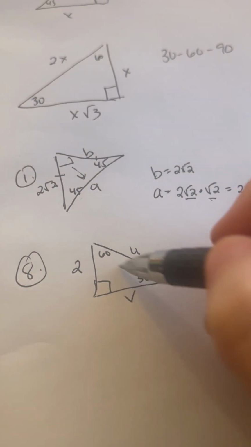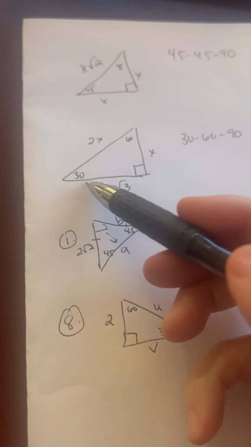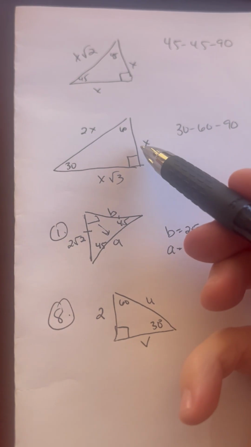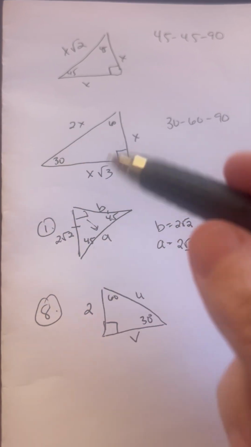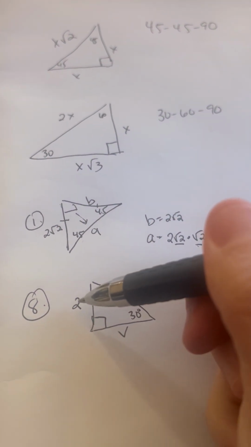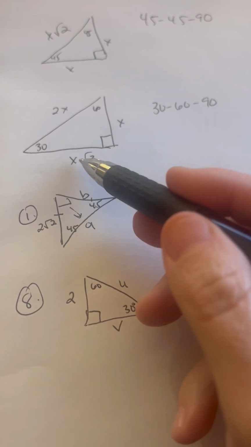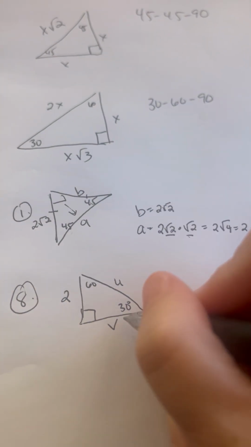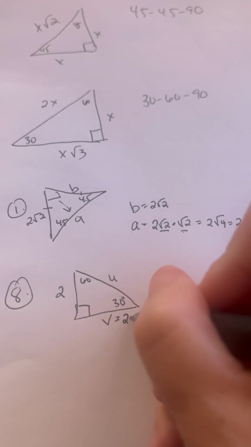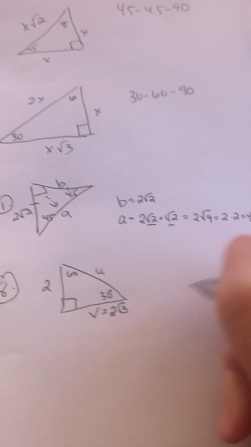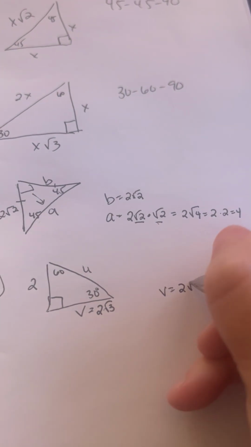Well, remember I told you guys, always for the 30, 60, 90, the easiest one to always get is the 30 first. And we're given x here. So if I know x is 2, then I know across from the 60 is going to be 2 times the square root of 3. So V has got to be 2 times the square root of 3. So we know V is 2 square root of 3.